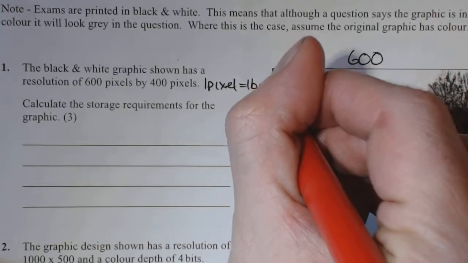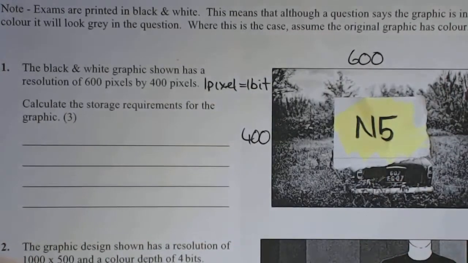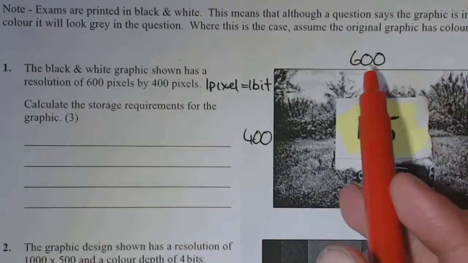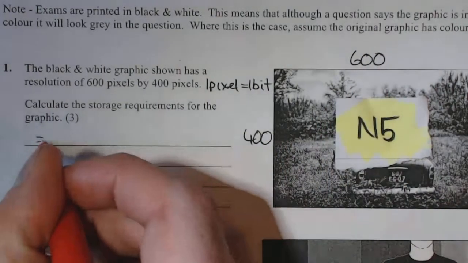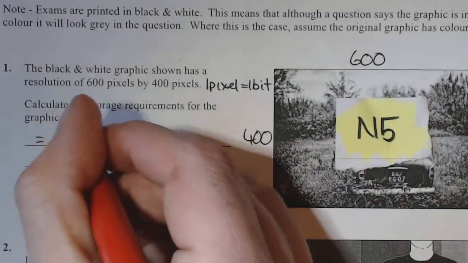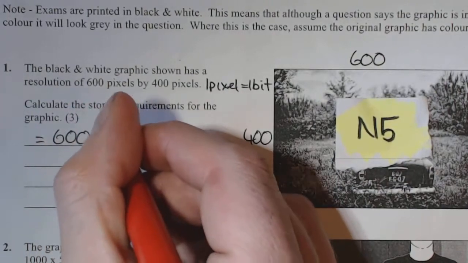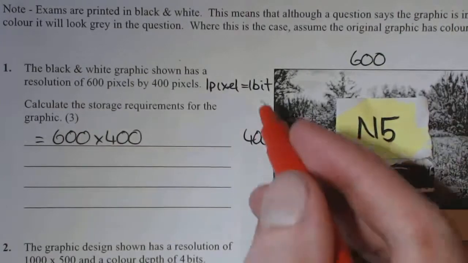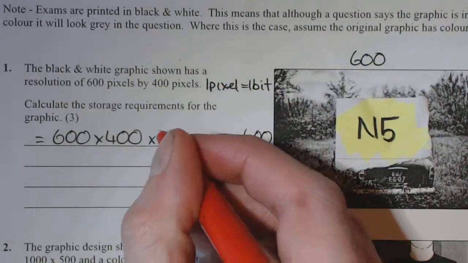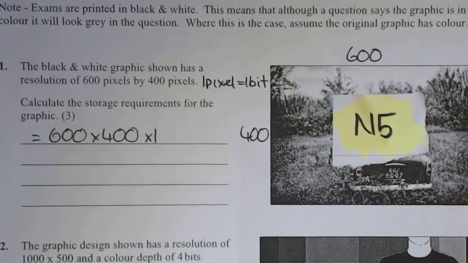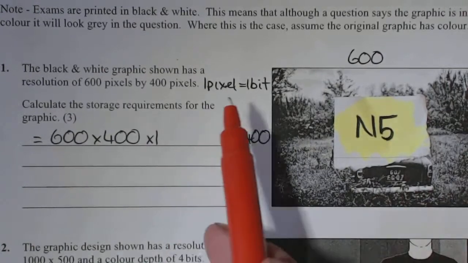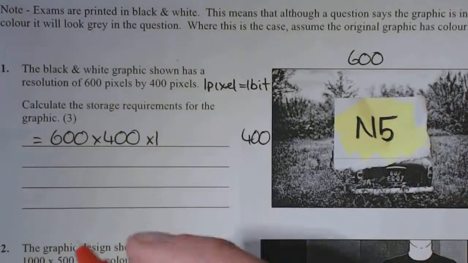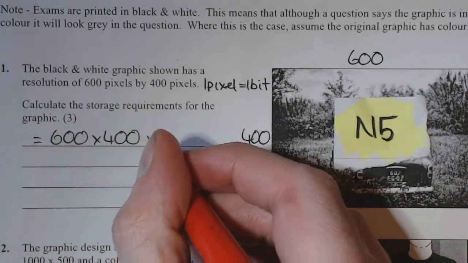equals 1 bit. So if we calculate the number of pixels, that's going to be equal to the number of bits. So what we do is we just say that equals 600 times 400, and you're essentially just saying times 1. Okay, so obviously you don't need to put that, but just to make the point that 1 pixel equals 1 bit. Now this will give you the answer in bits.